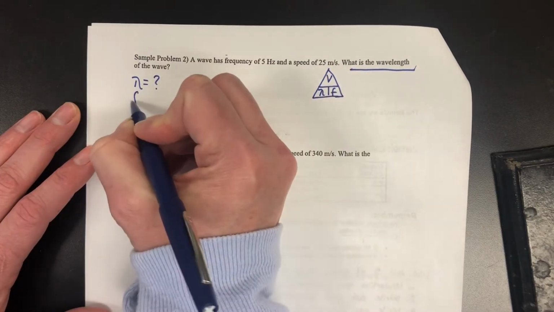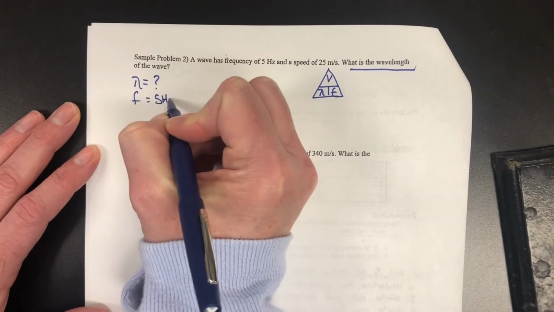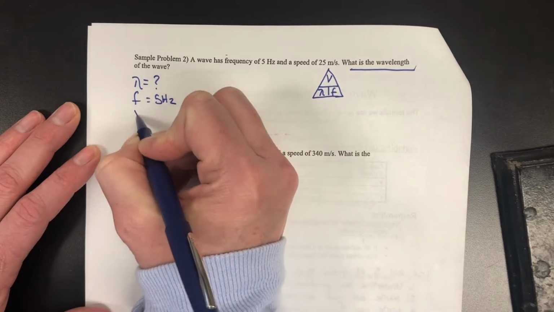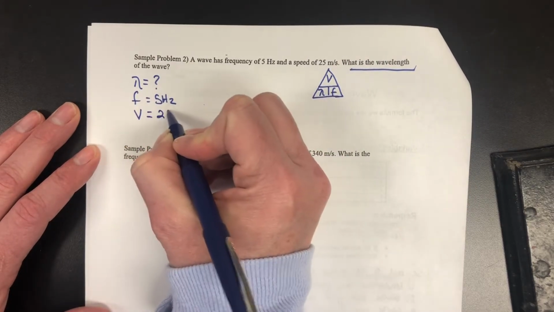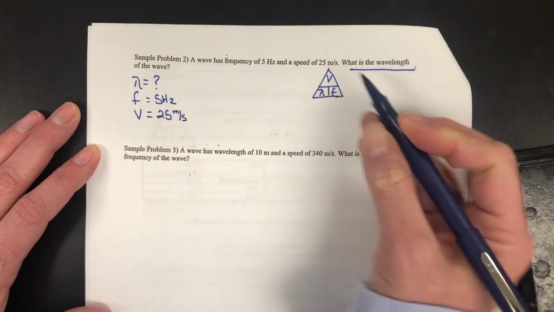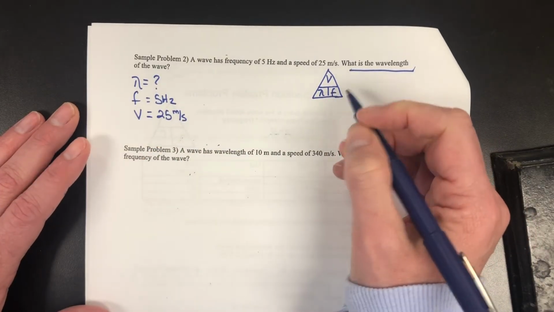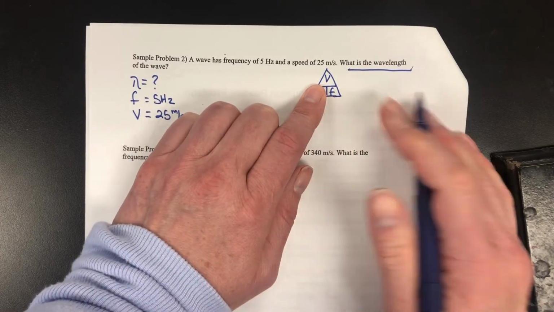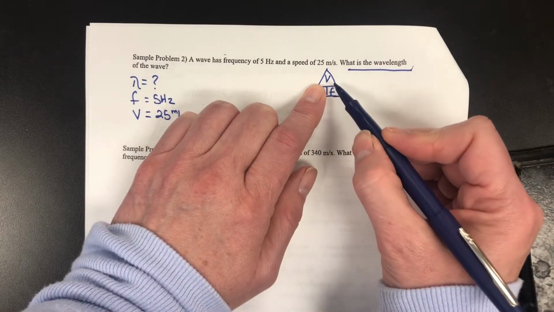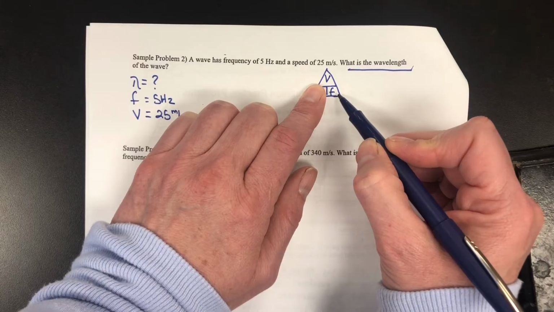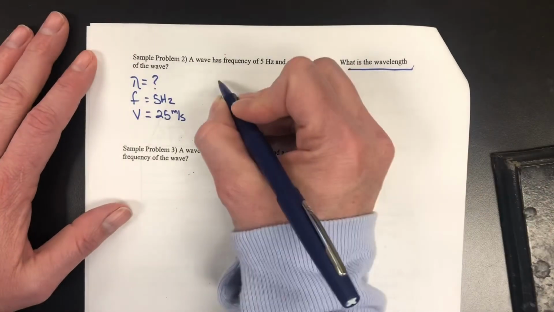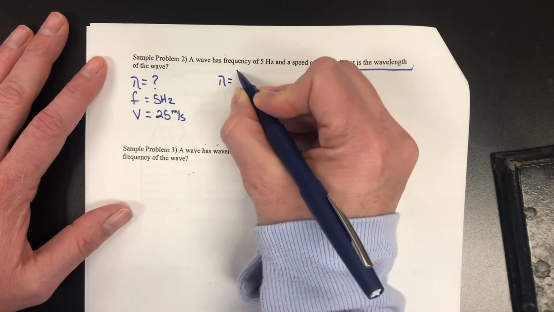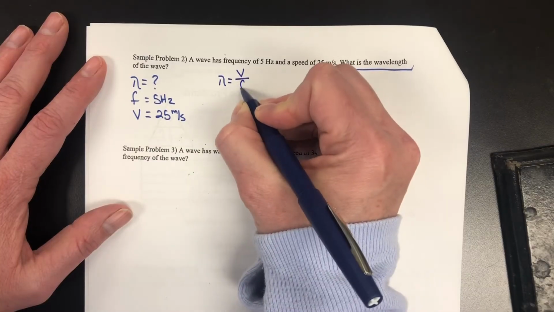We have a frequency of 5 hertz, and we have a speed or velocity of 25 meters per second. If we look at our triangle, the best thing we can do to figure this out is put our finger over our wavelength, and we're left with our velocity or speed divided by our frequency. And so that's the formula we're going to use. Our wavelength equals our velocity over our frequency.